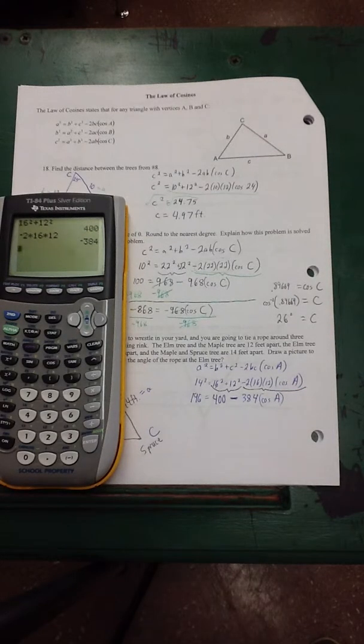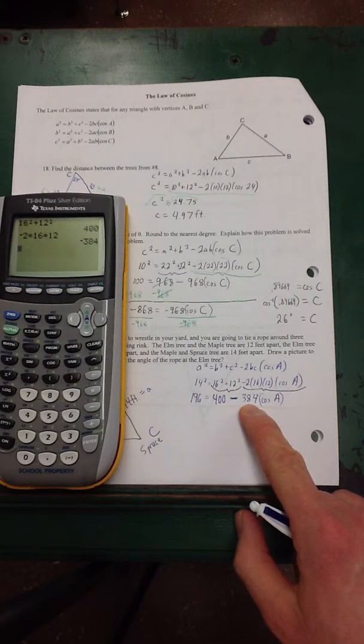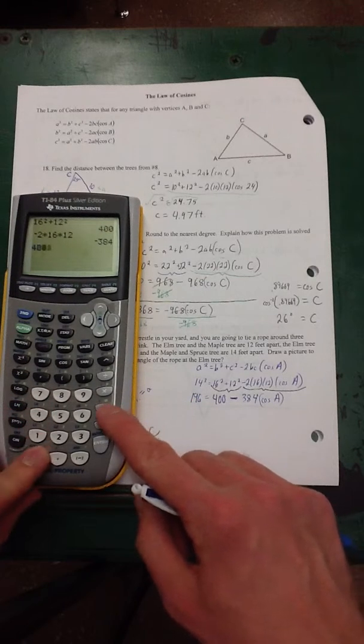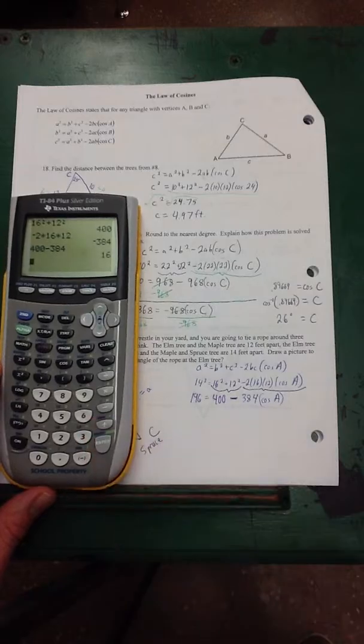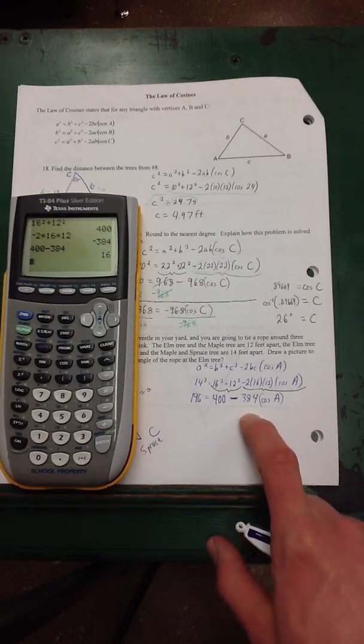There we go. Okay. It is very common at this point for students to look at this and say, well, 400 minus 384. No, no, no, no, no. Don't do this. If you were doing this right now, I want you to pick up your calculator and hit yourself as hard as you can in your head. Don't do that. This is not 16. No, it is not. Don't even try it.